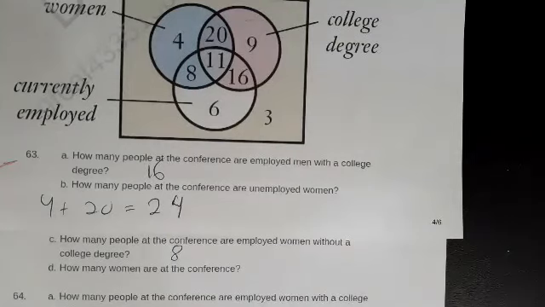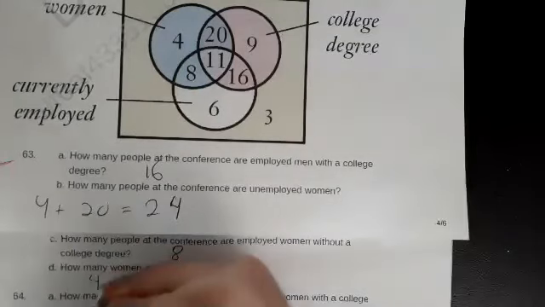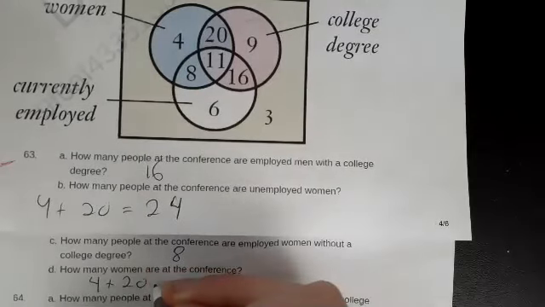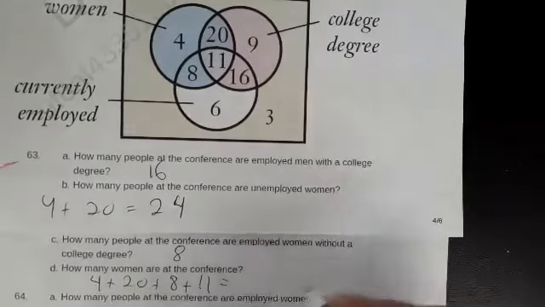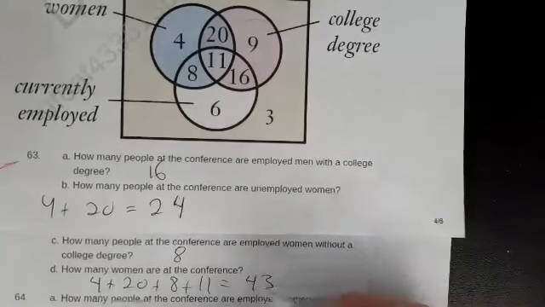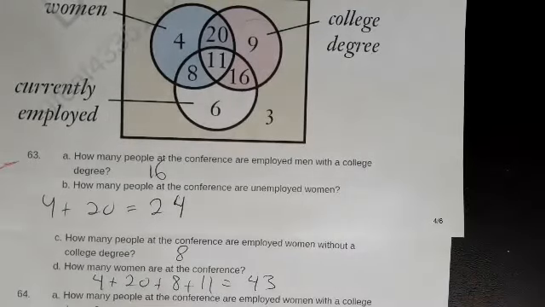$43. Yeah, how'd you get that? How many numbers are you adding? I counted all of the numbers included in the blue. So yeah, 8, 4, 11, and 20. We're doing 4, 8, and 11... We add those together, should give us 43. The women are the ones in the blue circle.